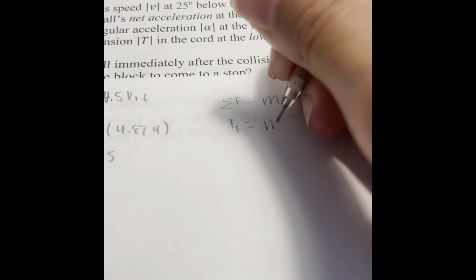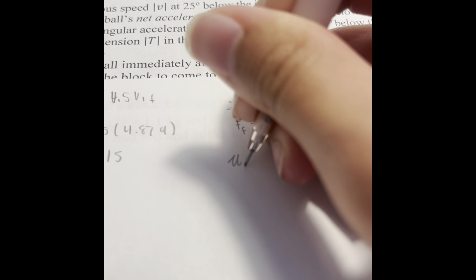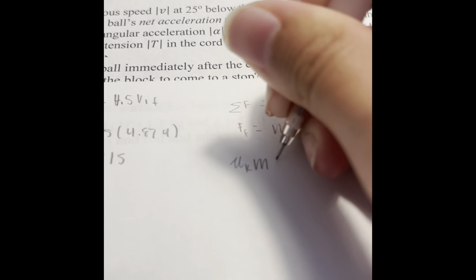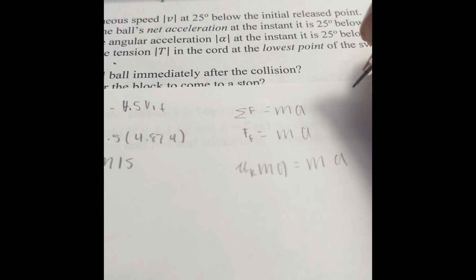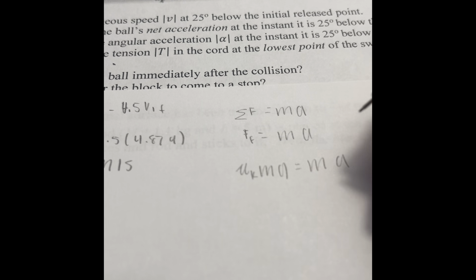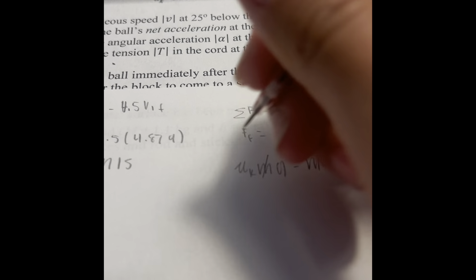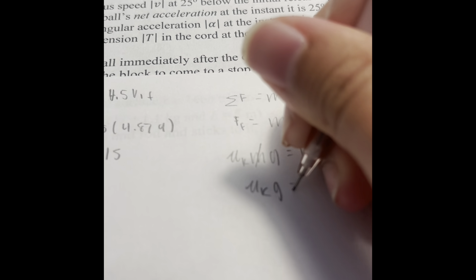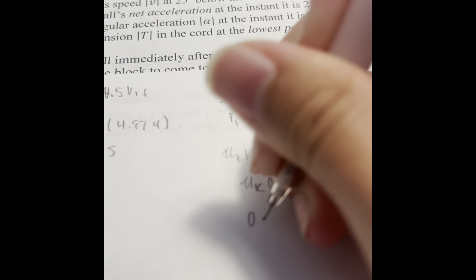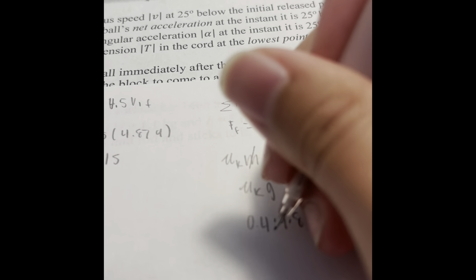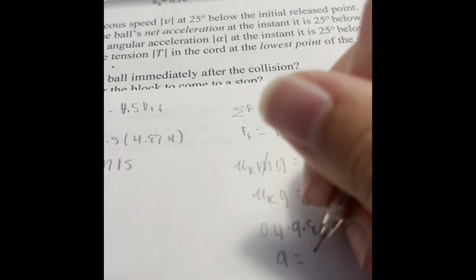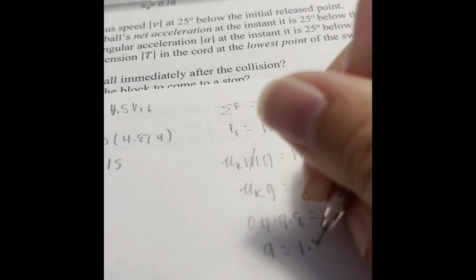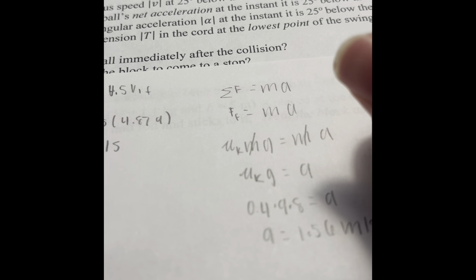It's equal to ma, and this is equal to mu k mg equal to ma. And then it's the same mass, the same block, so I'm going to cancel that out. And then I get this. And then so 0.4 times 9.8 is equal to a, and therefore a is equal to 1.568 meters per second squared.